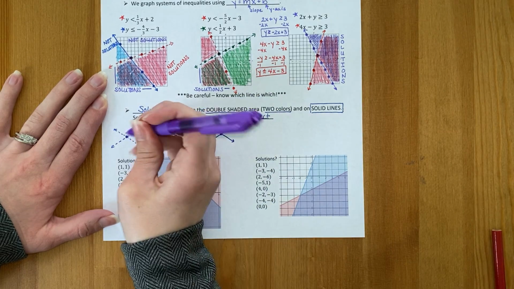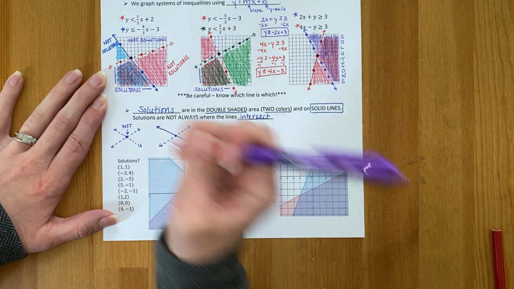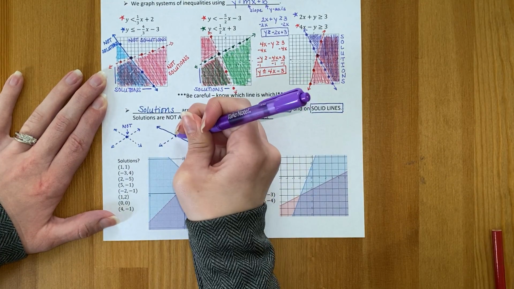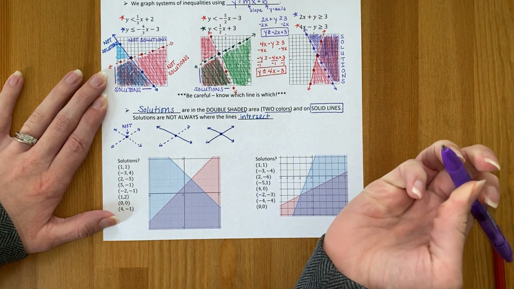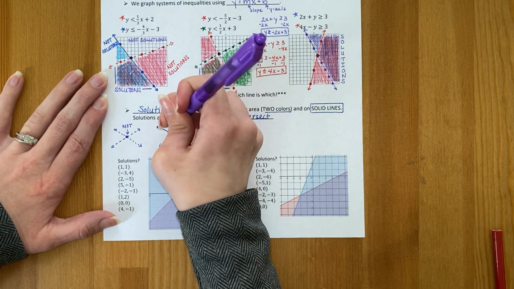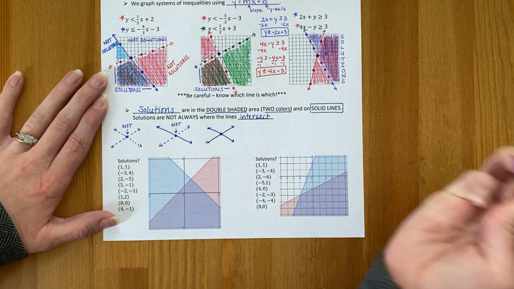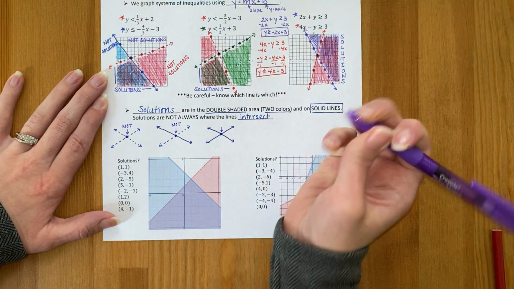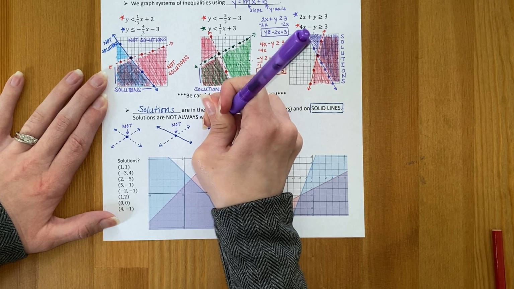Because you're looking at 2 dotted lines, this is not a solution. Here, although we do have a solid line, the other line that crosses it is a dotted line, and dotted lines are not solutions either. So that too is not a solution. The only way that the point of intersection actually works is if you have two solid lines crossing.